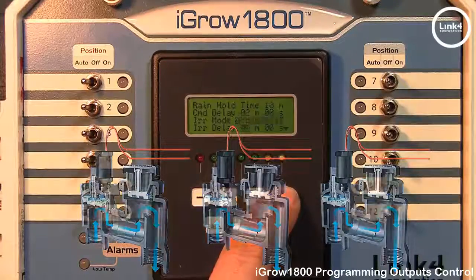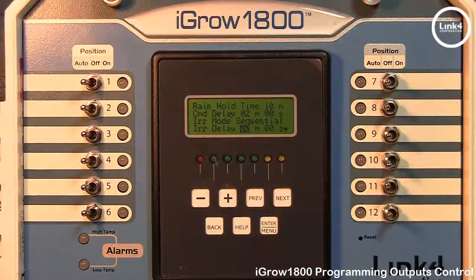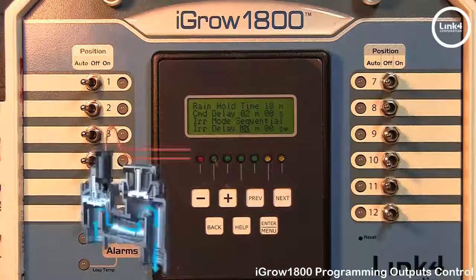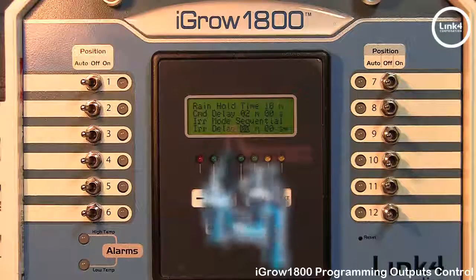Hit Next. We have irrigation delay in minutes and seconds. Now irrigation delay is the delay you set before the next valve in queue turns on. In other words, when the current valve goes off, the next valve in queue will wait the selected minutes and seconds before it turns on.